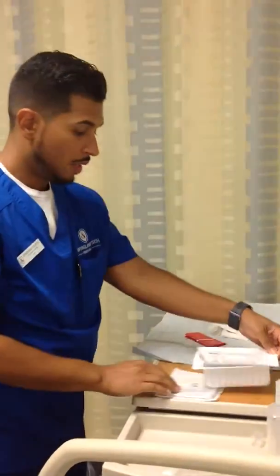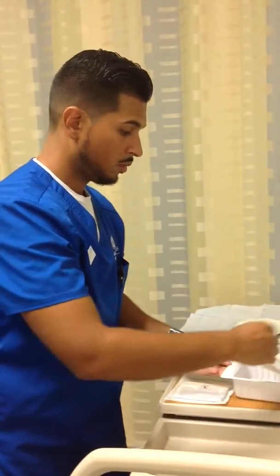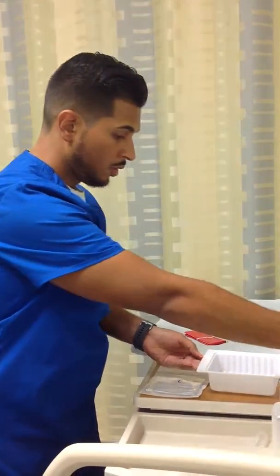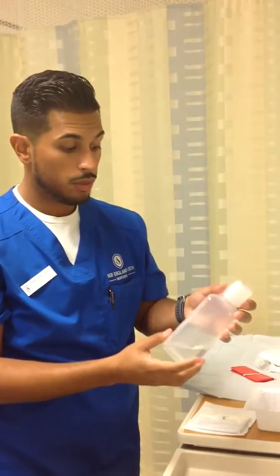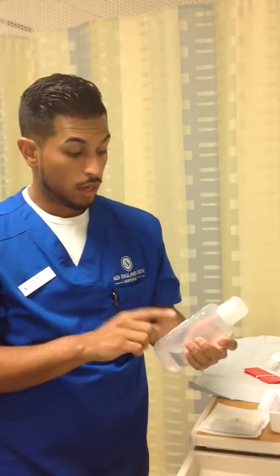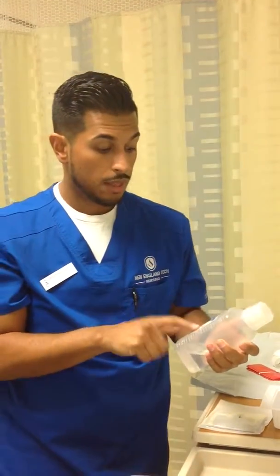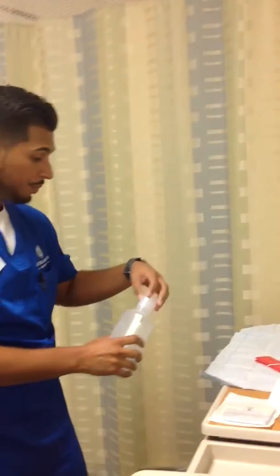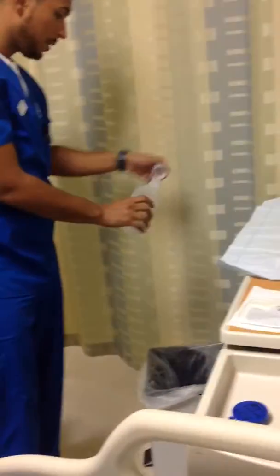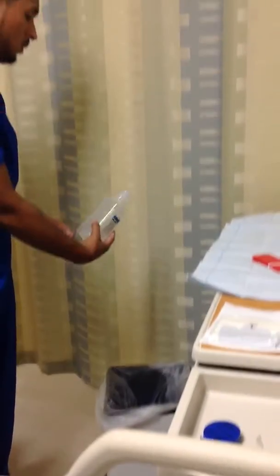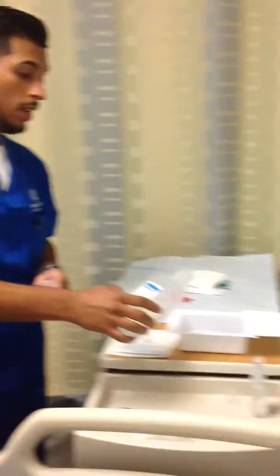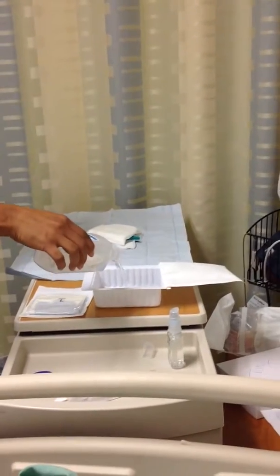I then want to pour saline into my tray. This saline, as you can see, has already been used. I would want to check for the time and date that this saline was last used. I also want to lip it. Alright, and then I can pour the saline, making sure not to touch any of the edges of the tray.